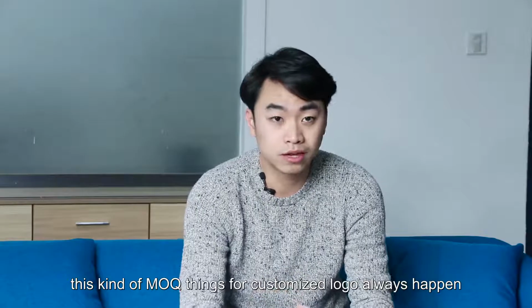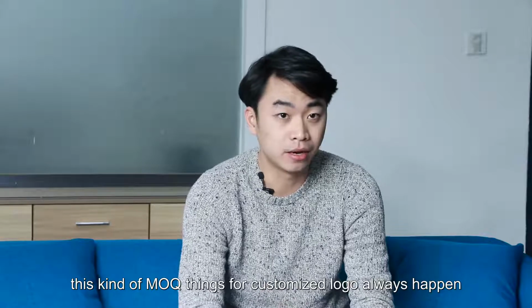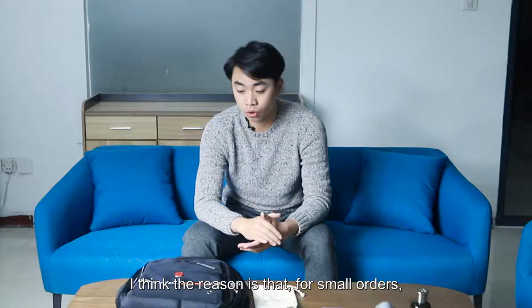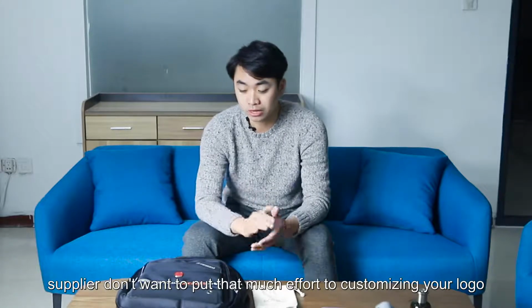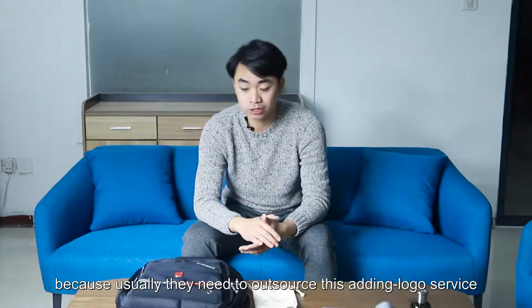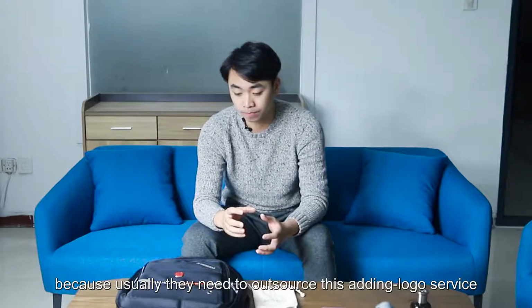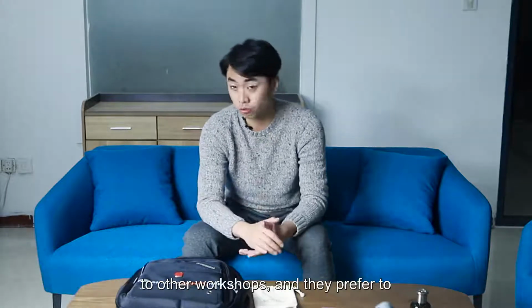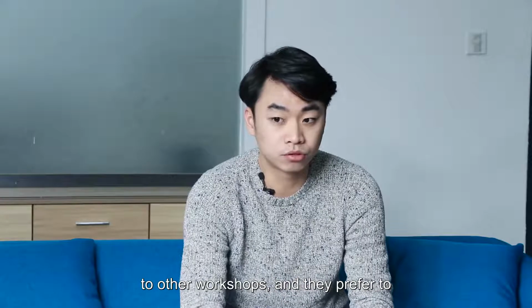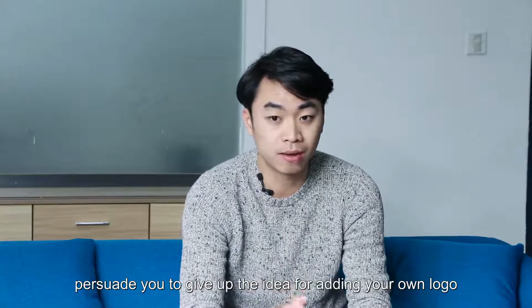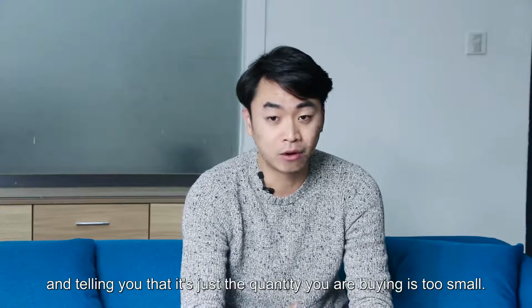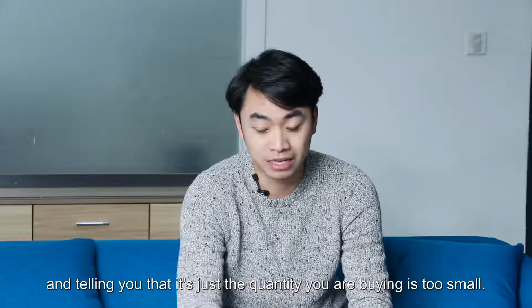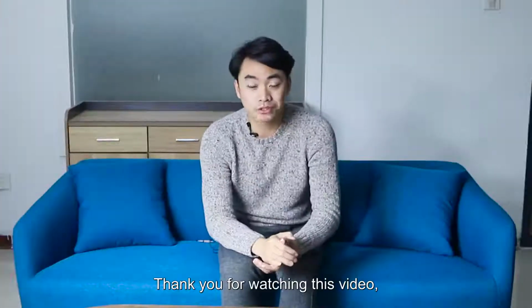This kind of MOQ thing for customizing a logo always happens when you are buying products from China. I think the reason is that for small orders, suppliers don't want to put that much effort into customizing your logo, because usually they need to outsource this logo service to other workshops, and they prefer to persuade you to give up the idea of adding your own logo, telling you that the quantity you are buying is too small.